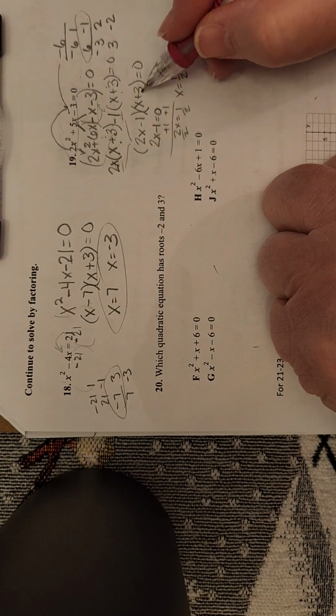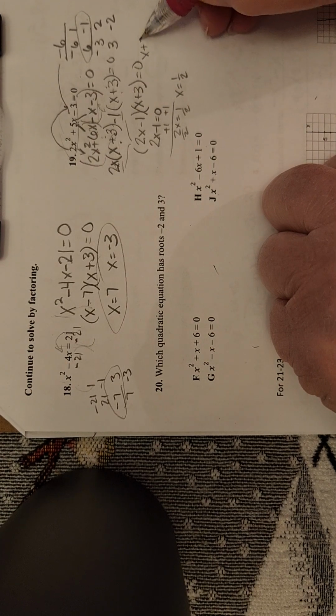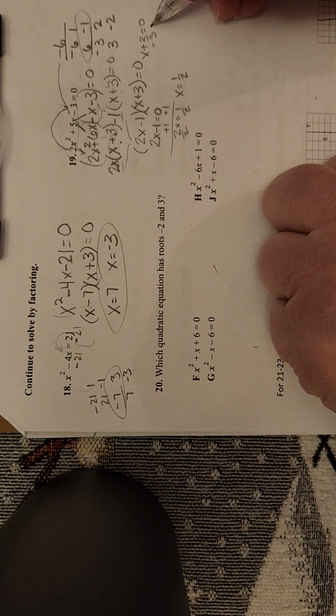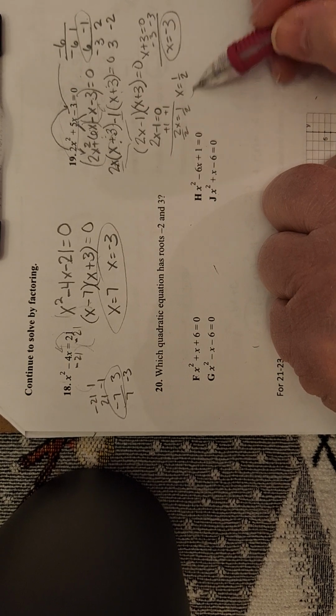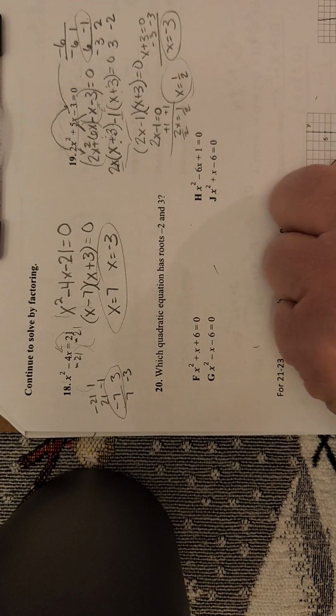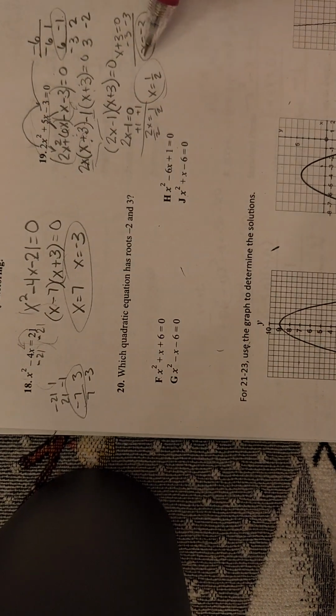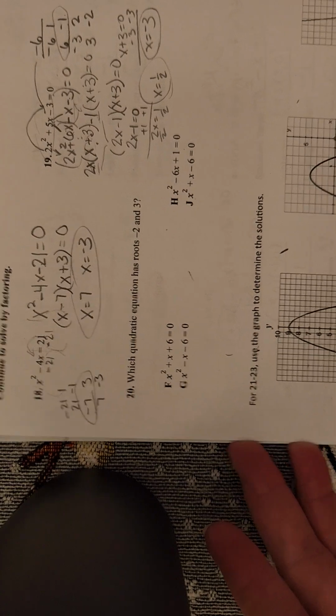And then here, x plus 3 equals 0. We subtract 3 from both sides, and x would equal negative 3. Those would be our two answers. Okay? They would also be our intercepts of our graph.